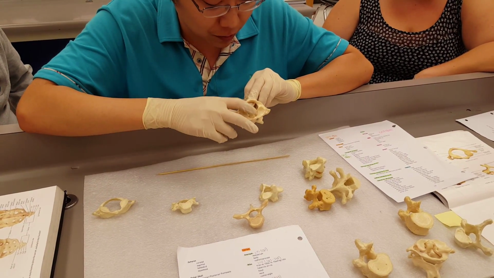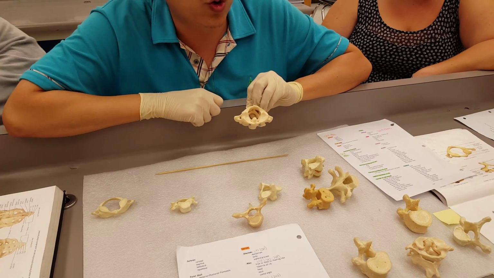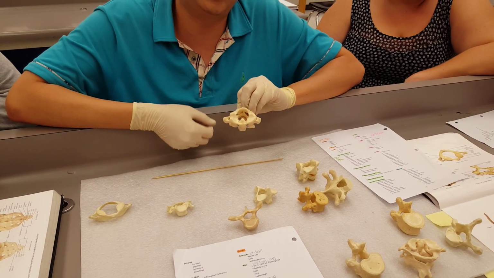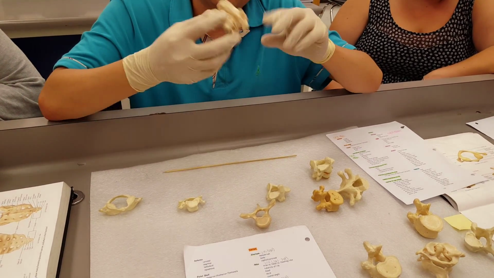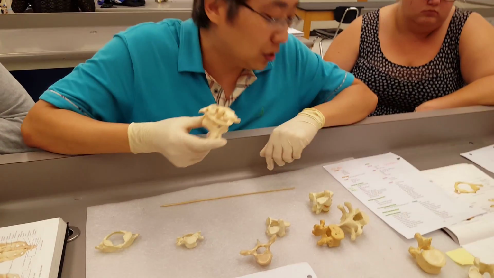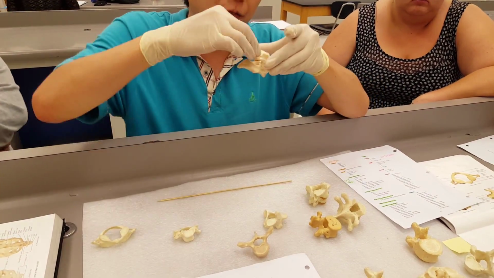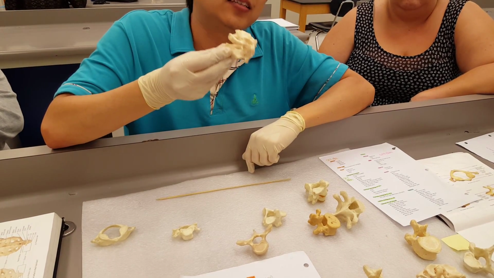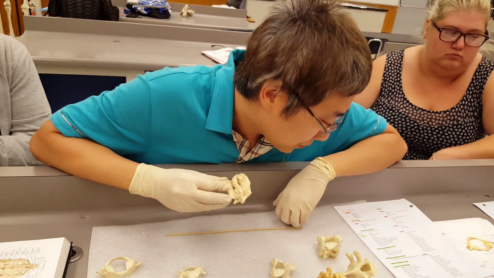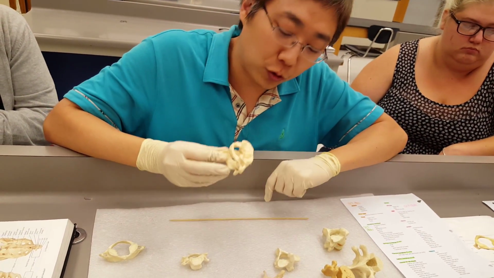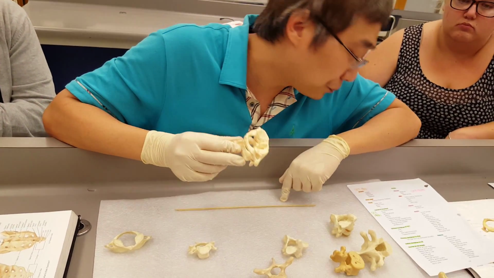Instead, you have this thing right here, known as the dens, or odontoid process. Either way will work. Most people put dens for some odd reason, I don't know. And the second part right here is the C2. So atlas is the first one, axis is the second one. So atlas C1, axis C2. Then the dens or the odontoid process is on C2.